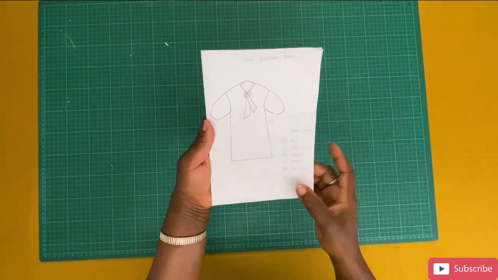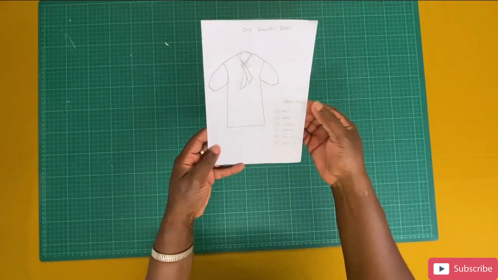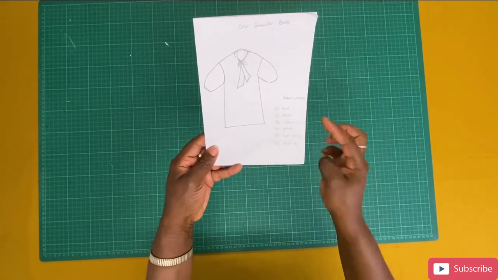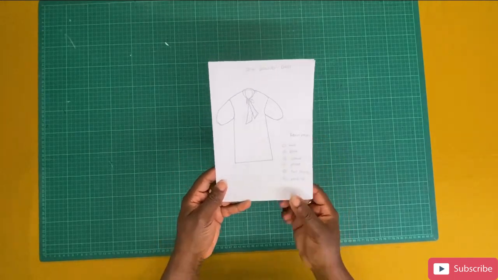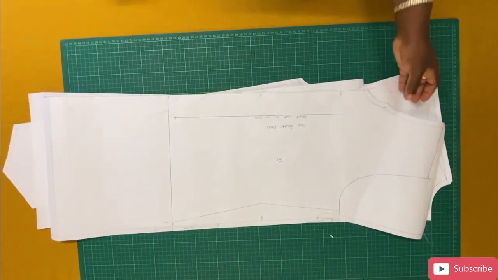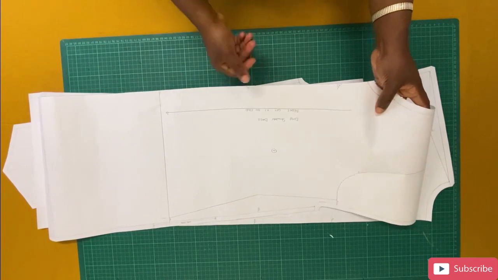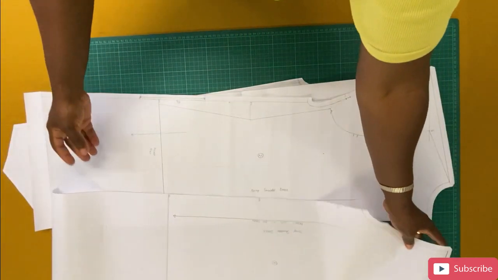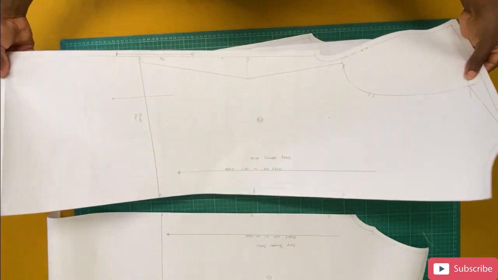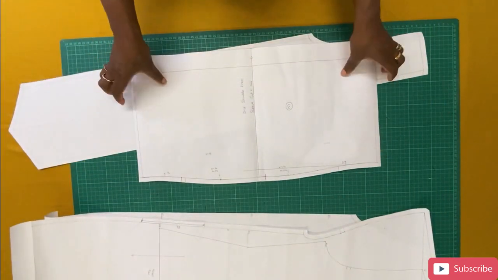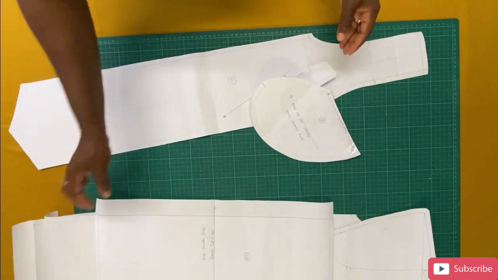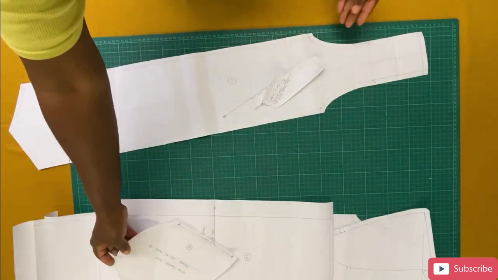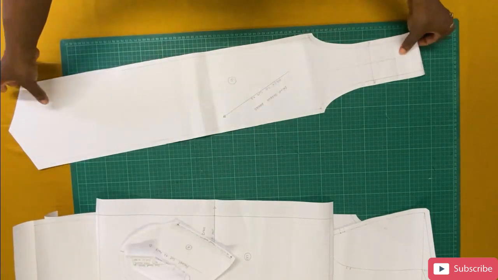Here is a quick sketch of the drop shoulder dress I'll be showing you how to cut and sew. As you can see, there are 6 pattern pieces needed for this dress. Here I'm showing you the full scale version of the pattern pieces. These are the 6 pattern pieces we will need for this dress: the front, the back, the sleeve, the pocket, the front facing, and the neck tie.